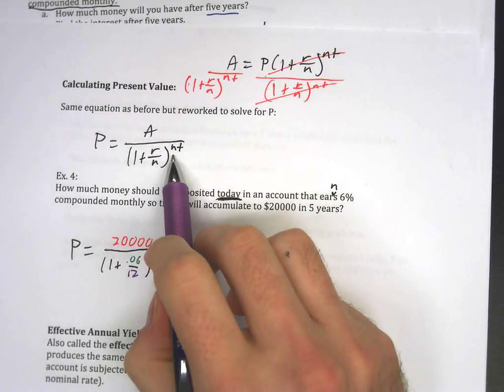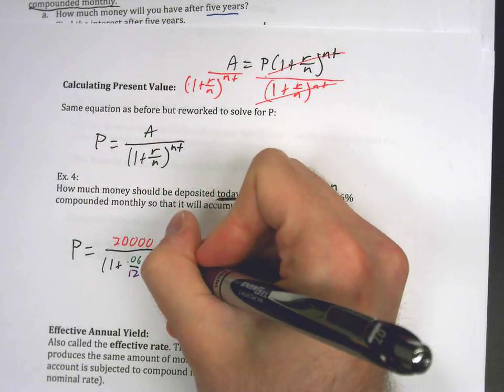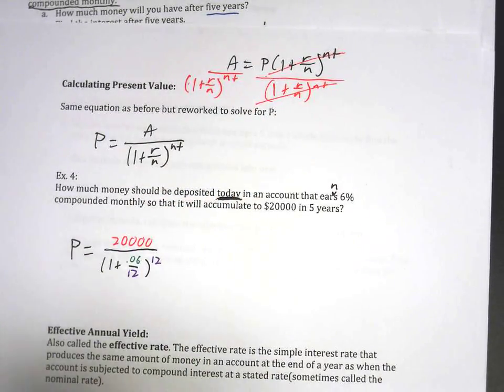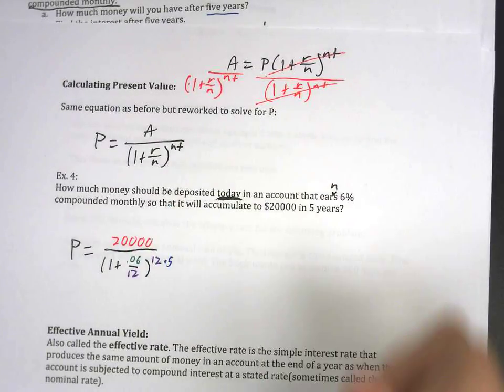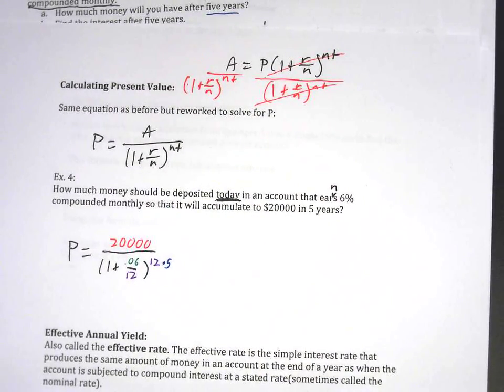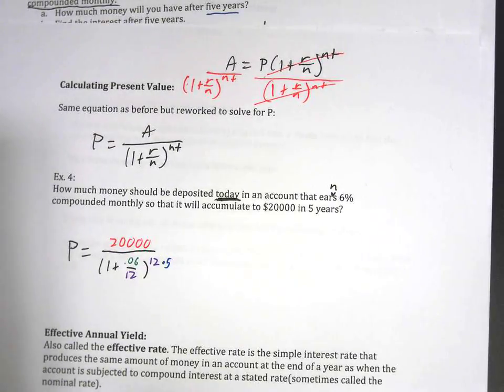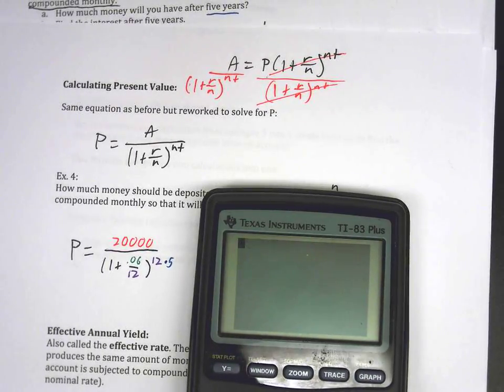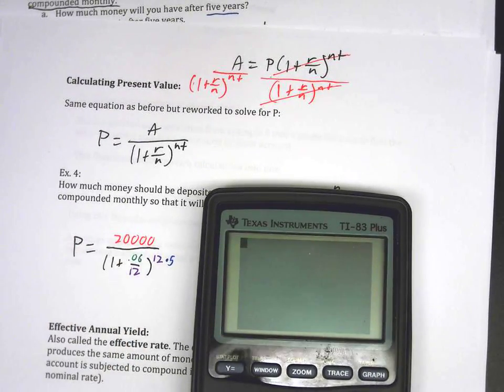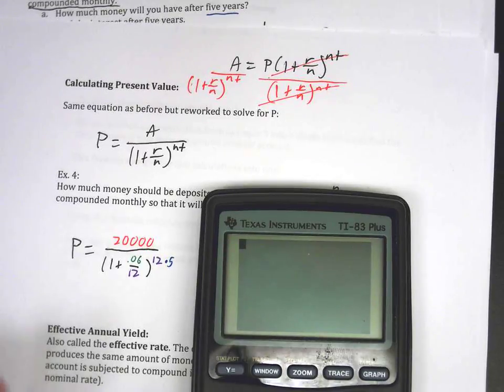Then outside we have that N times the T. Our compounding period is still 12, still talking about monthly. And then it says it happens in 5 years, so our time is going to be 5. Now, the one thing that you really need to be careful on these is when you're plugging them into a calculator. So, pull out my calculator here. I have this future value of $20,000 in the numerator. I'm going to leave that alone for now.